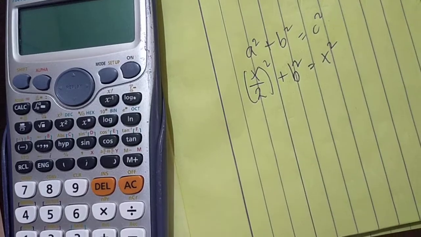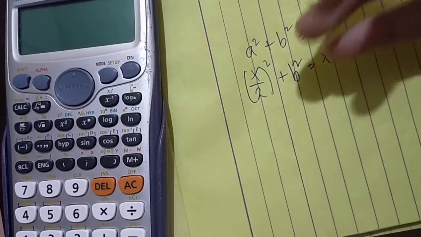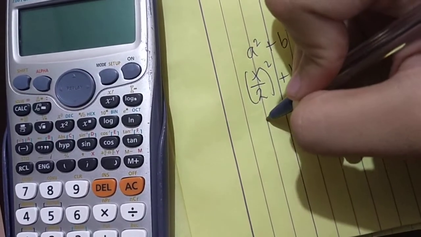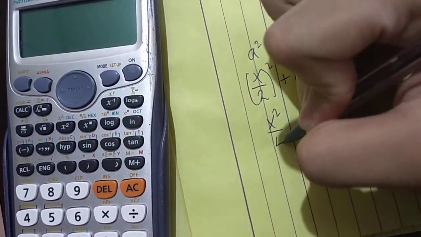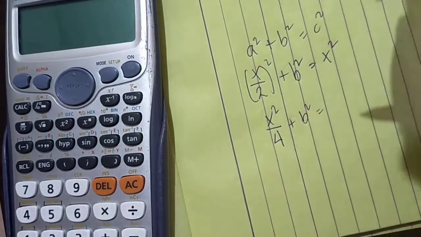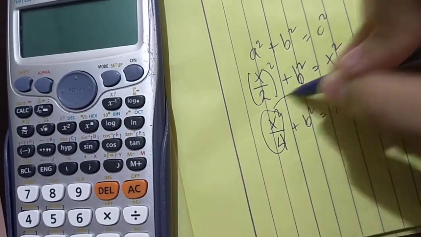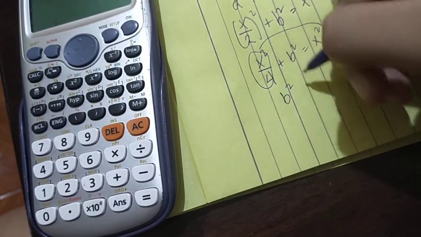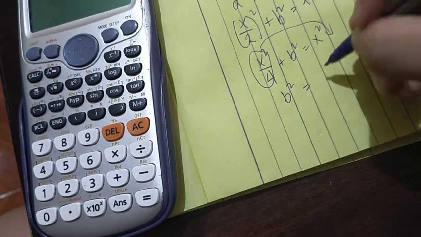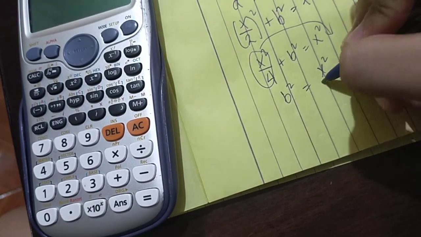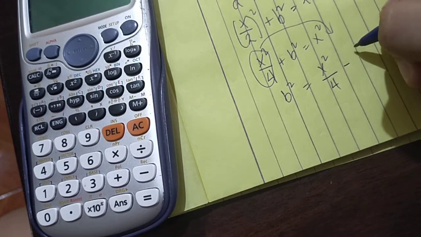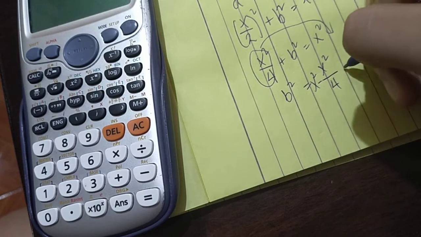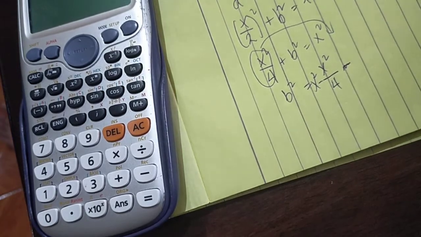Then, let's isolate the value of b. So, distribute muna natin. x squared over 4 plus b squared is equal to x squared. Tapos transfer natin to the other side. We will have b squared is equal to x squared minus x squared over 4.